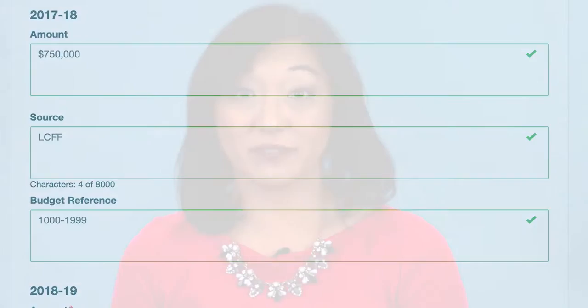Some examples of common fund sources found in an LCAP include local control funding formula funds, commonly referred to as LCFF funds, Title I, II, or III funds, and foster youth grant funds. Sometimes LCFF funds will be further qualified as either LCFF base funds or LCFF supplemental and concentration funds. While this further qualification of LCFF funds is not required, some LEAs find it helpful to distinguish LCFF funds in their LCAP as either base or supplemental.